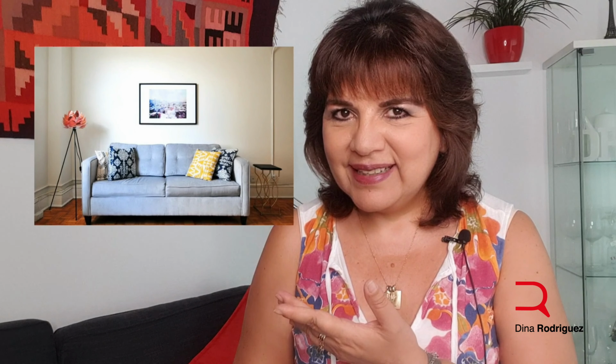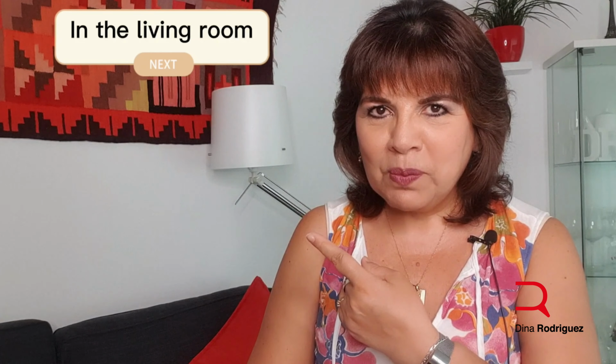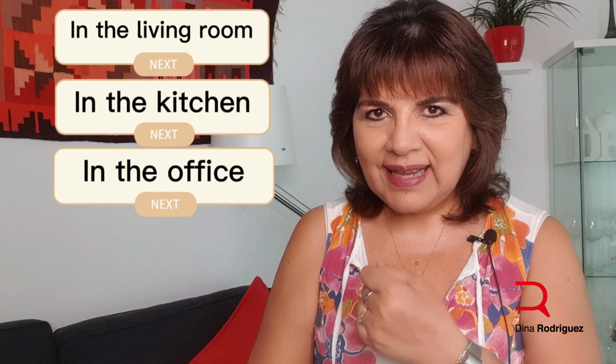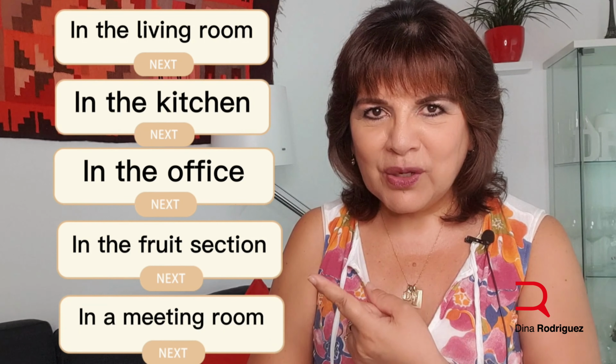Look at the second picture now. What can you see? A living room. Now we are inside the building. So when we talk about any place inside the building, this is when we need to use in. Let's see some examples. In the living room, in the kitchen, in the office, in the fruit section, in a meeting room.